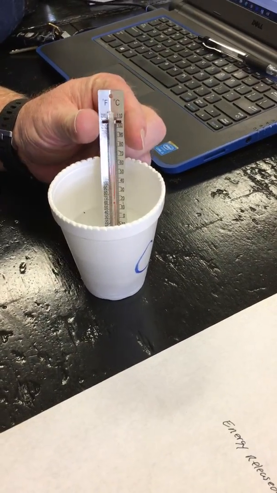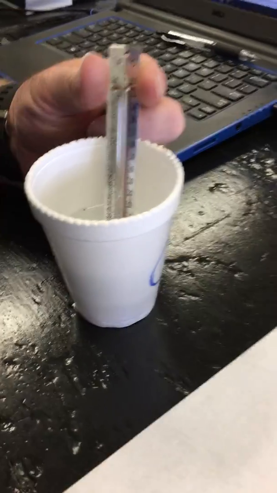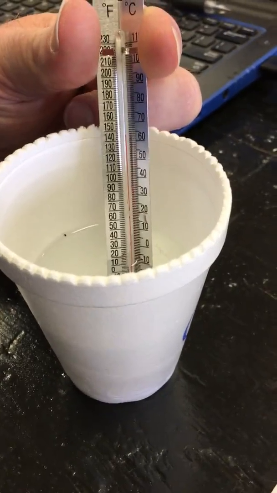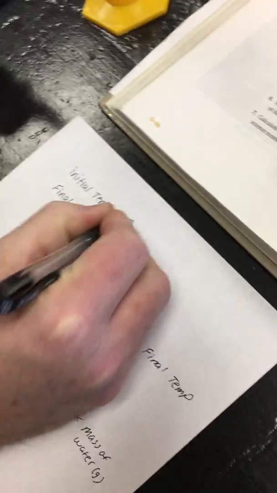Pour my warm water into the cup, and I'm gonna measure this in Celsius. And right now we're looking at our initial temperature is about 62 degrees Celsius. So this is our initial temperature, 62 degrees Celsius, okay?